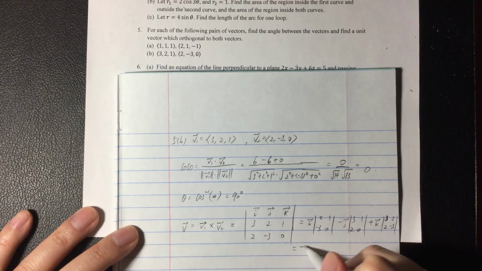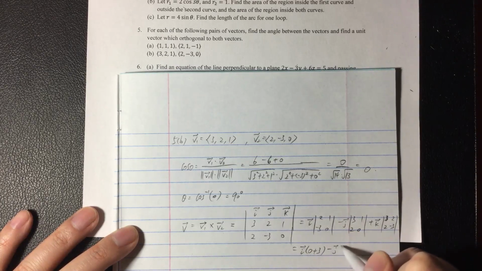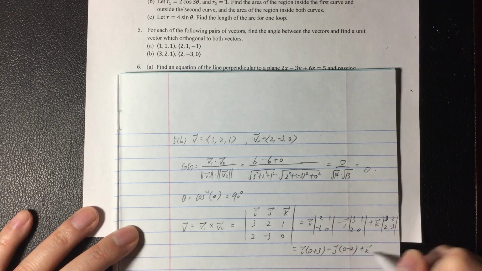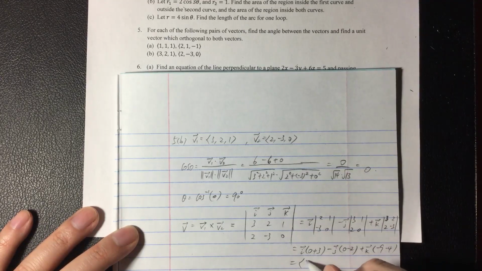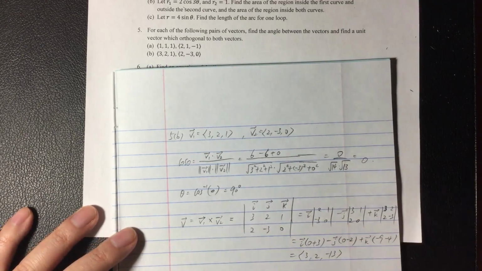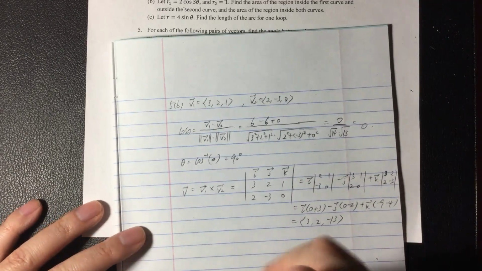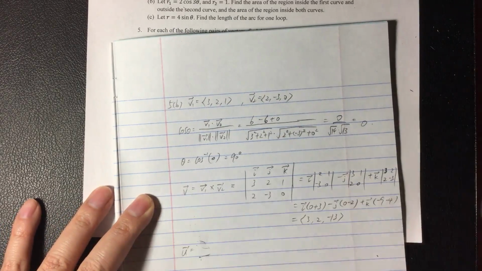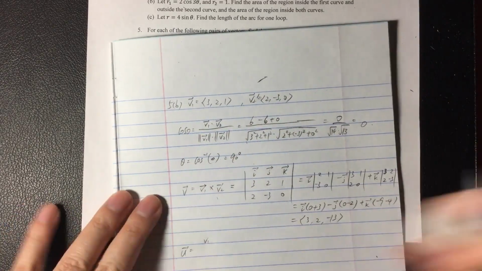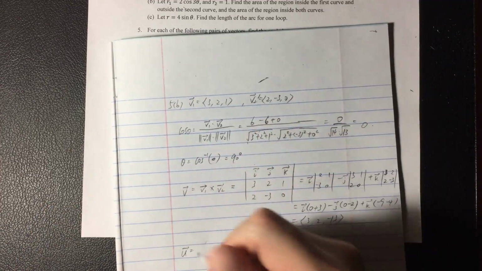Then compute the determinants. 0 plus 3. 0 minus 2. Negative 9 minus 4. If I write it as a vector, I have 3, 2, negative 13. That's a vector which is orthogonal to both v1 and v2. In order to find a unit vector, I take vector v divided by its magnitude. That's a unit vector pointing in the same direction.